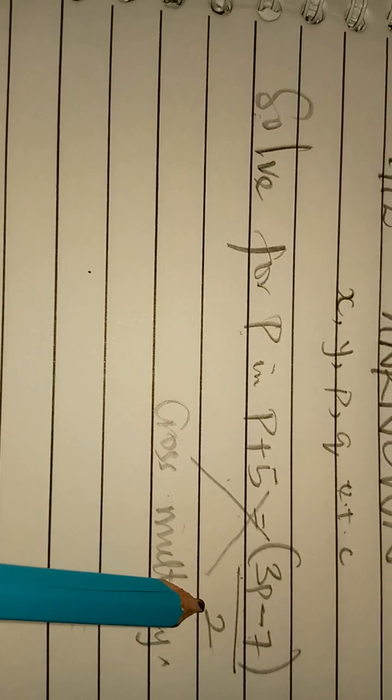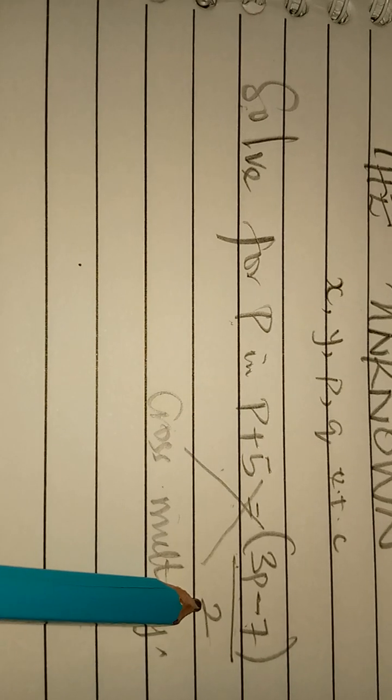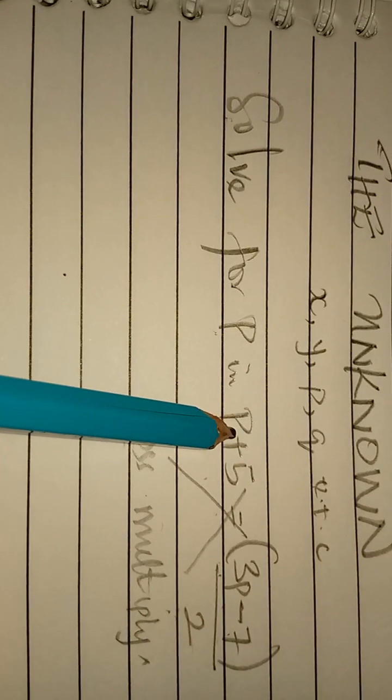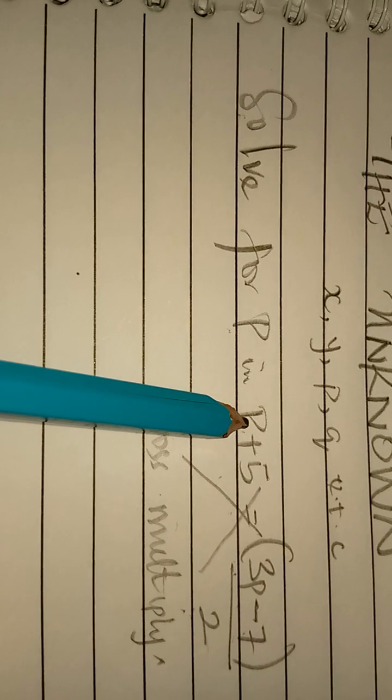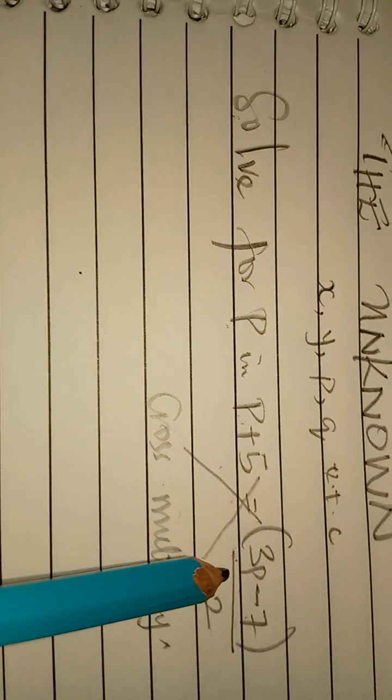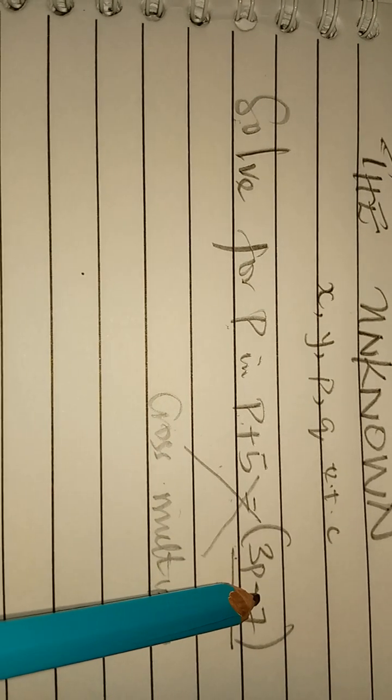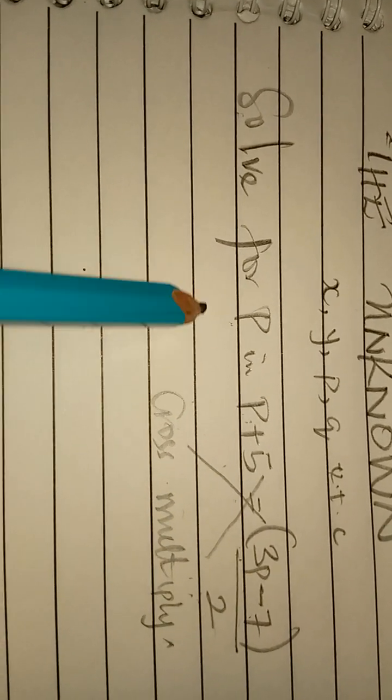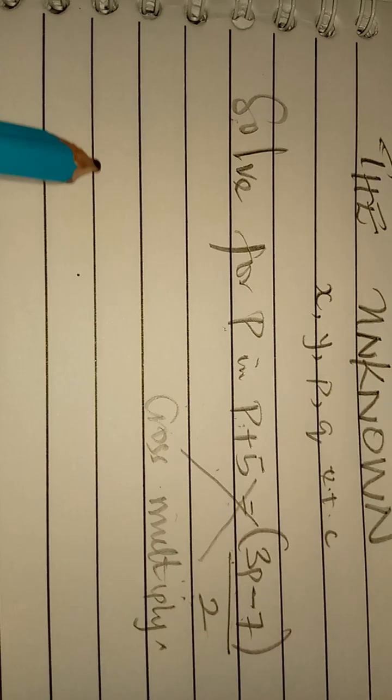If you're cross multiplying, it means whatever is the denominator of the right hand side will multiply what is the numerator of the left hand side, and vice versa, meaning whatever is below on the right hand side will also multiply what is above on the left hand side. So denominator multiply numerator and denominator multiply numerator, cross multiplying. Now, what do we have here?